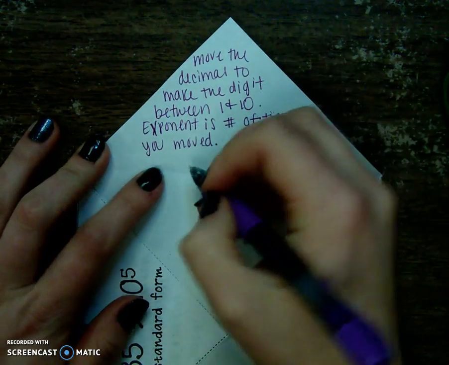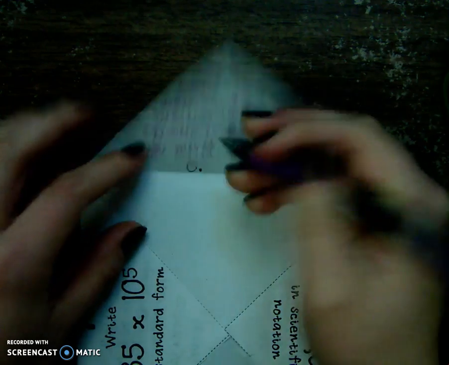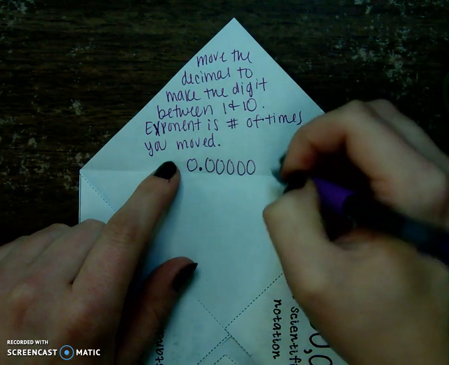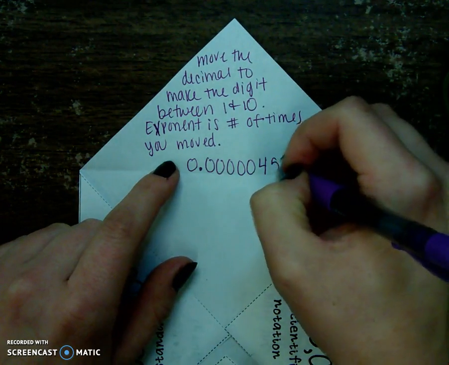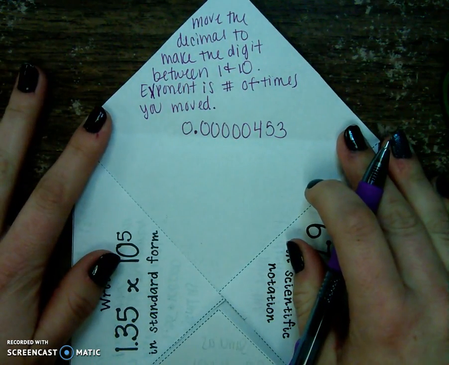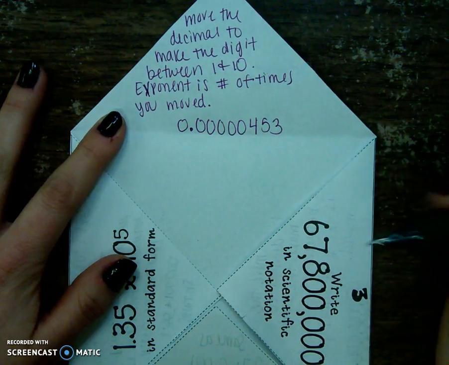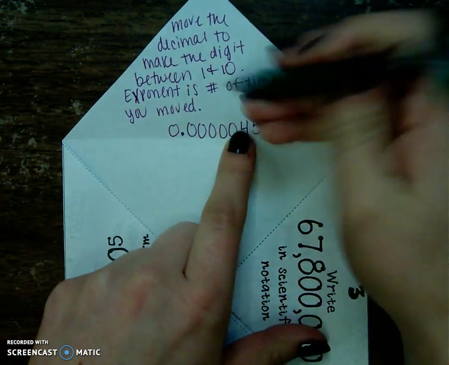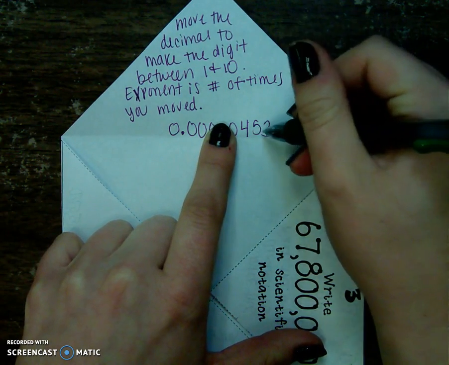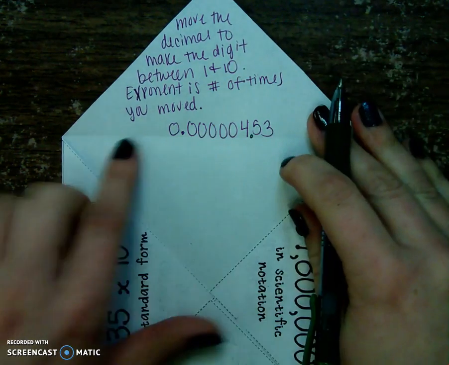Okay, so our number was 0. Let's see, 1, 2, 3, 4. There are 5 zeros, 453. That is a very tiny number. My digit then is going to be where? Where does my decimal need to go? Do I put it after the 5? This would then read 45.3. That's not between 1 and 10. It needs to go in between the 4 and the 5.